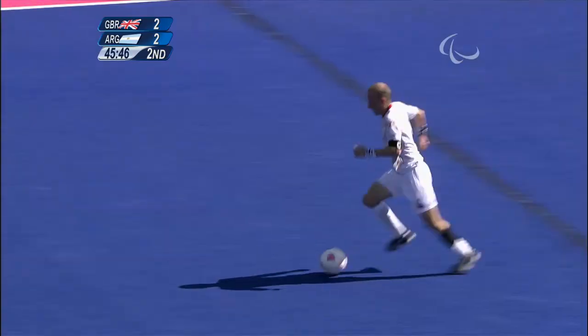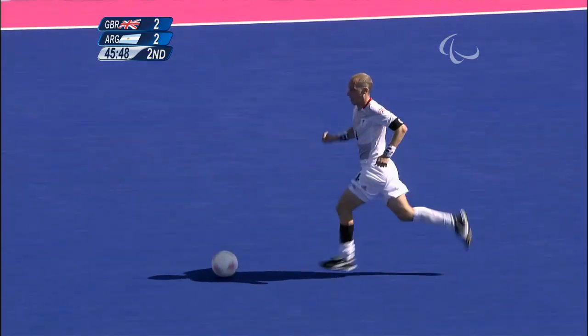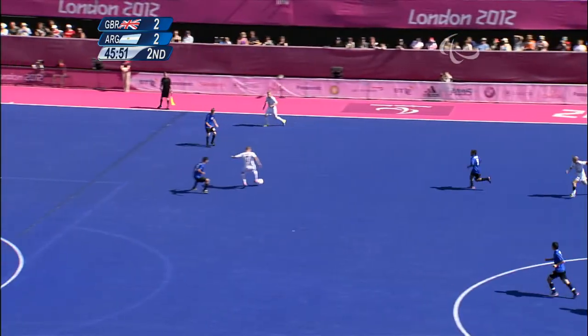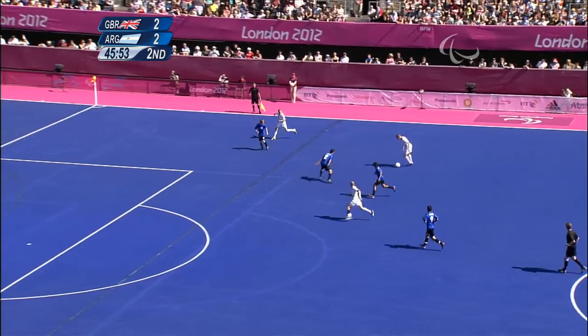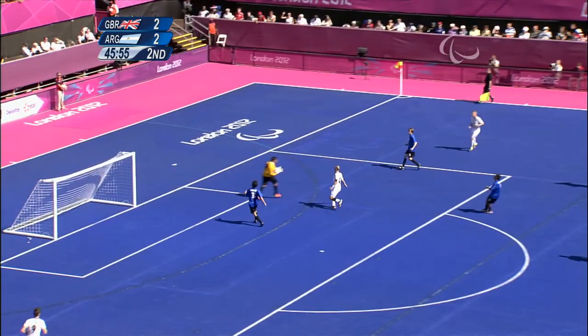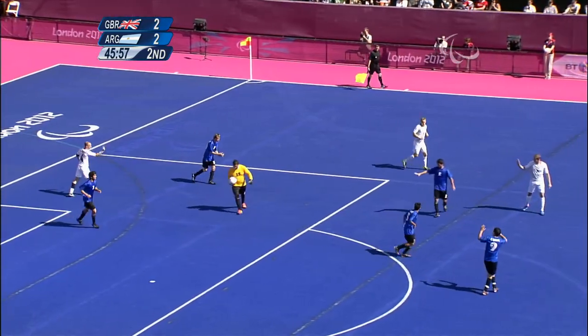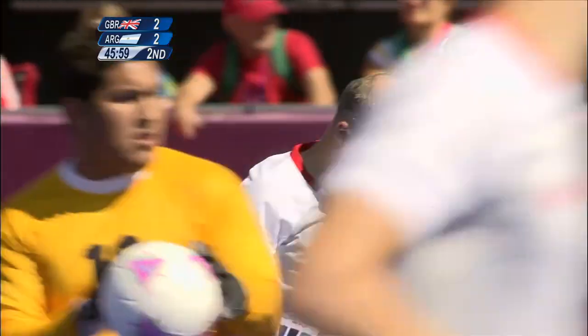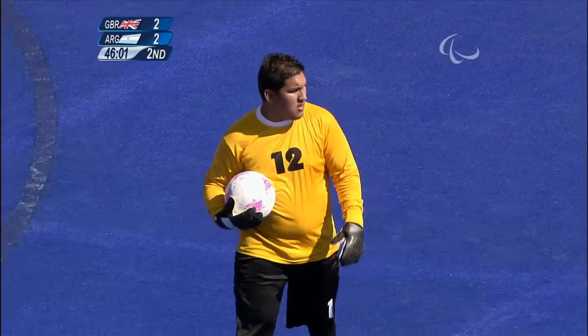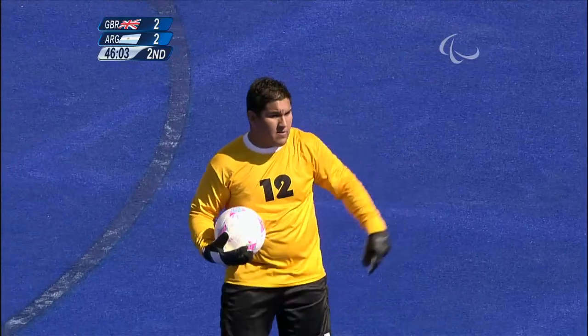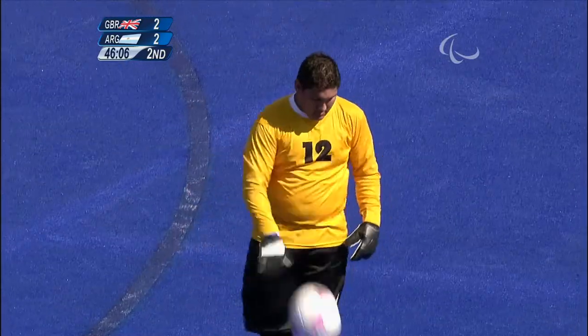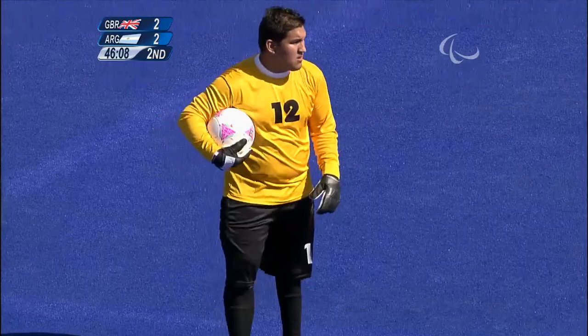Rolls it away to his right-hand side to Dimbolo, the captain for Great Britain. Striding forward up towards halfway, slips the ball up towards Barker, right-hand side, 10 yards away from the corner of the box, back into the box towards Dimbolo, the goalkeeper's out and gathers comfortably. So Gutierrez for Argentina, central position of his goal, brings it out towards the edge of the box, and then we'll look to clear away downfield for Argentina.